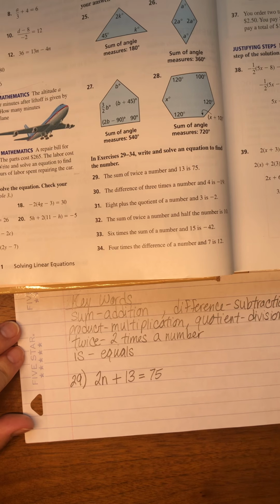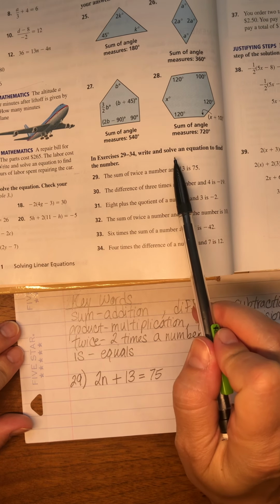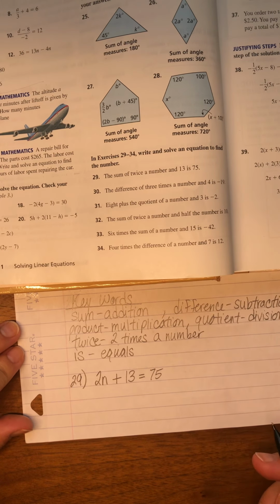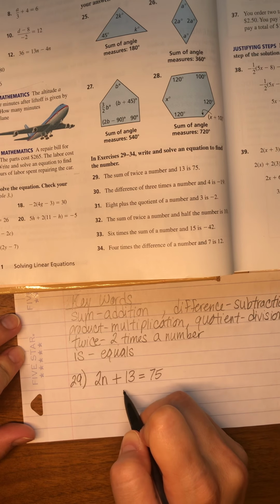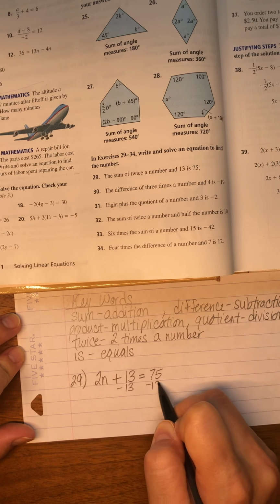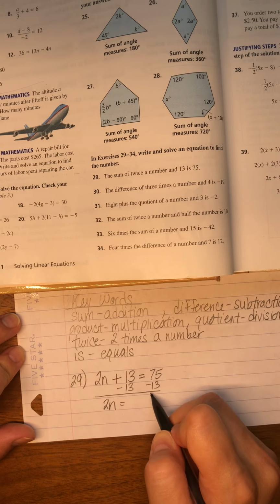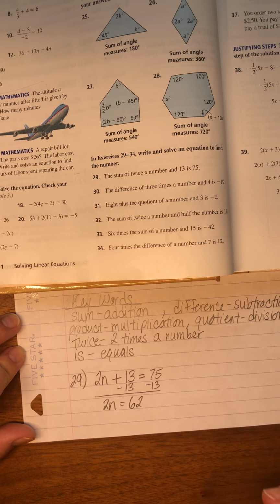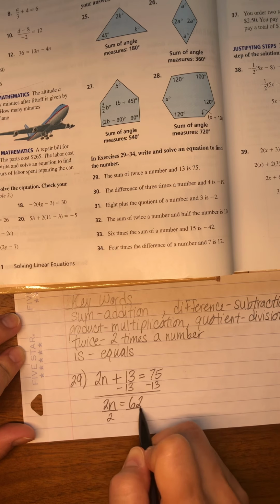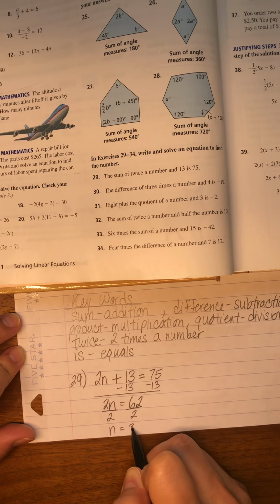Now that I wrote my equation, the directions also say to solve the equation. So let's quickly solve the equation here. We're going to subtract 13 from both sides. I get 2n equals 62. And then let's divide both sides by 2, and I get n equals 31.